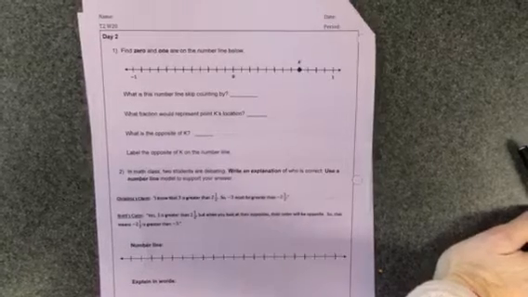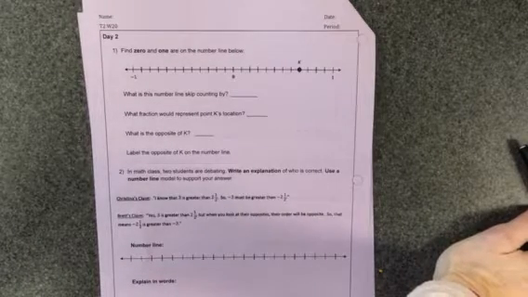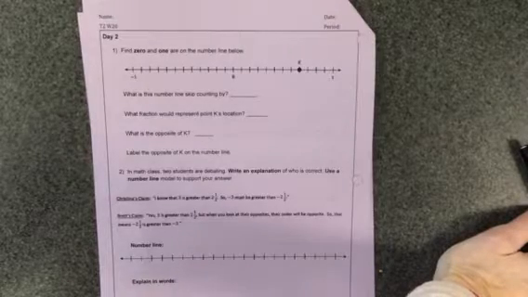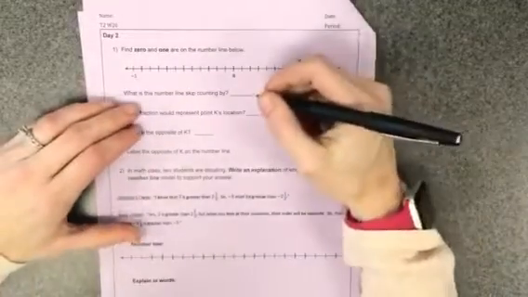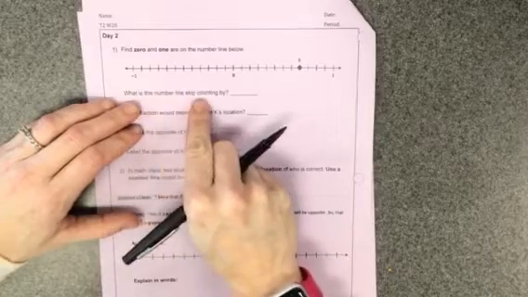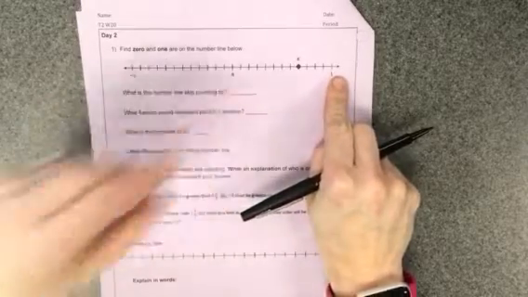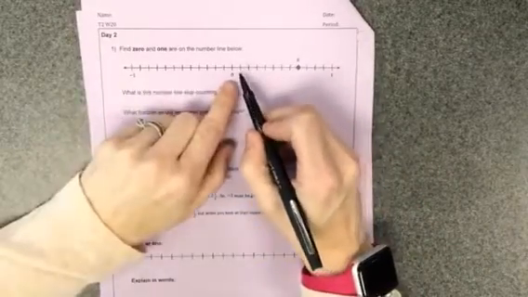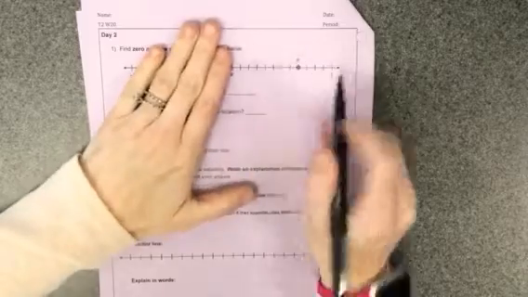Find 0 and 1 on the number line below. What is this number line skip counting by? Pay attention, here's my advice to you. First, start at 0, and we're going to focus on the positive side of things.